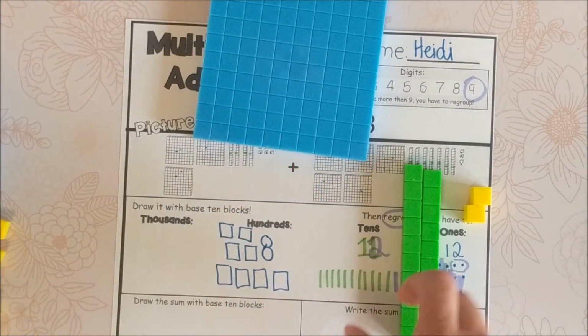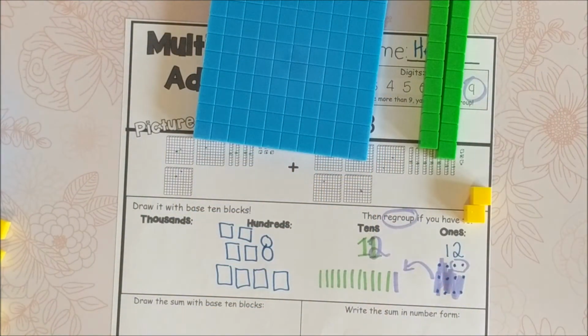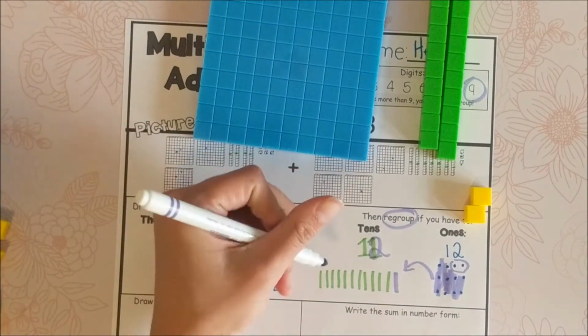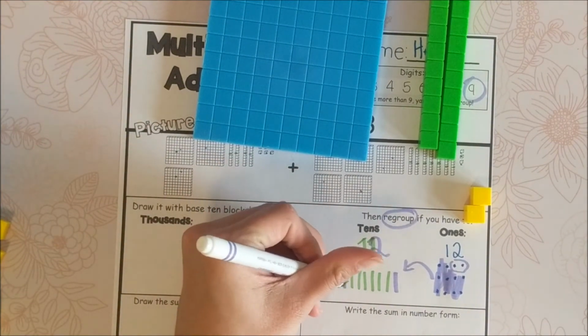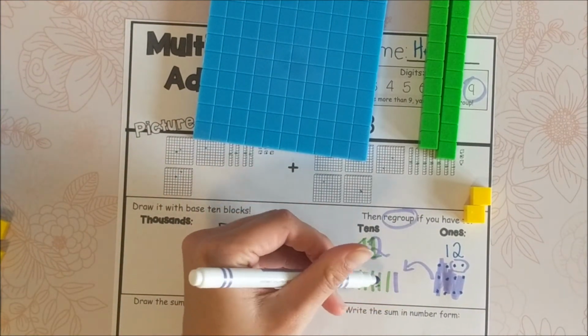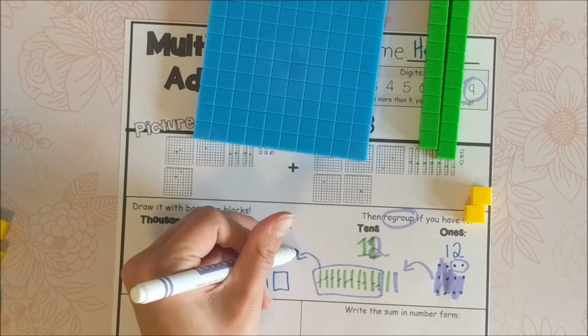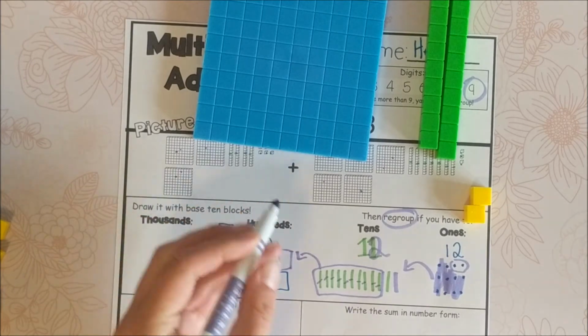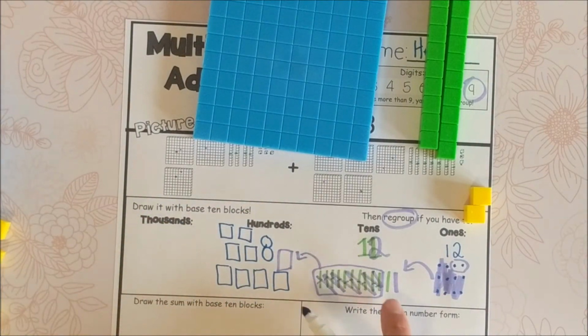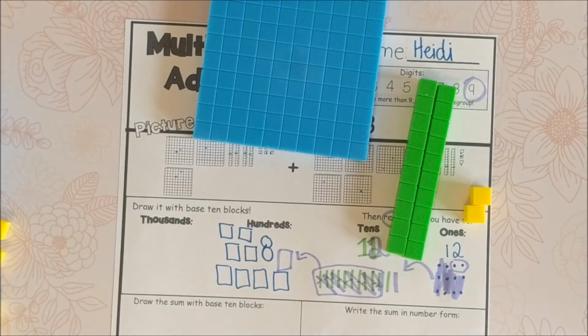So on here, here's what that looks like. Take 10 of these, 1, 2, 3, 4, 5, 6, 7, 8, 9, 10, and turn them into 100. And we still have 2 10s left over.